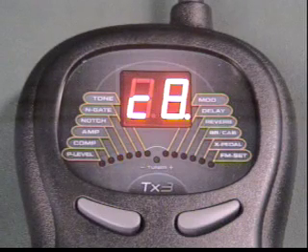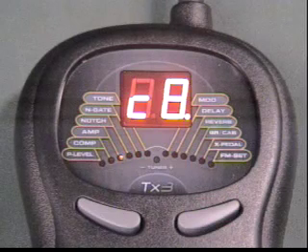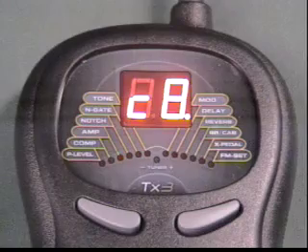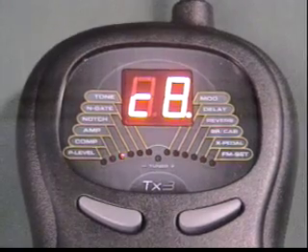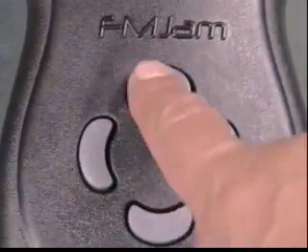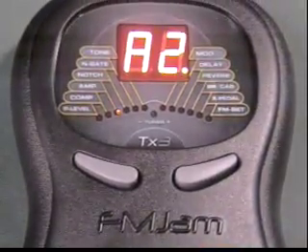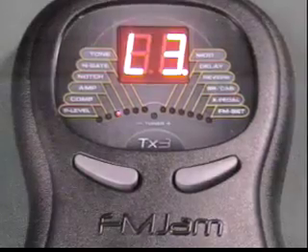Each amp has 10 degrees of up or down volume control. You can try them out by pressing the up beam button or the down beam button. By downloading the Tx3 effects chart on the FM Jam website, you can learn the names of each amp model.